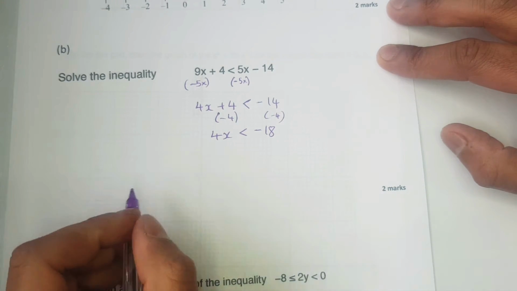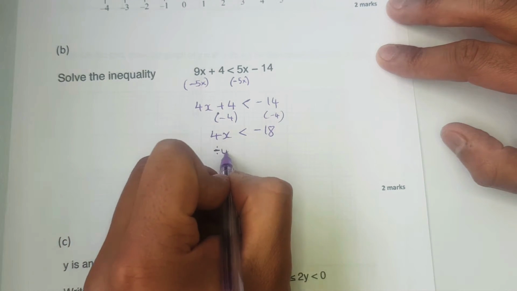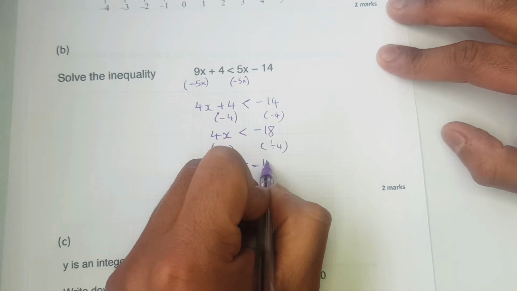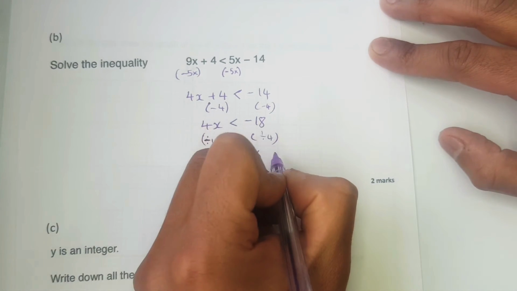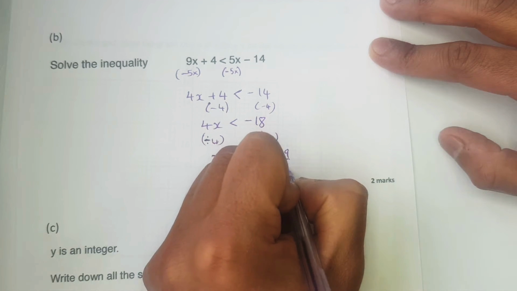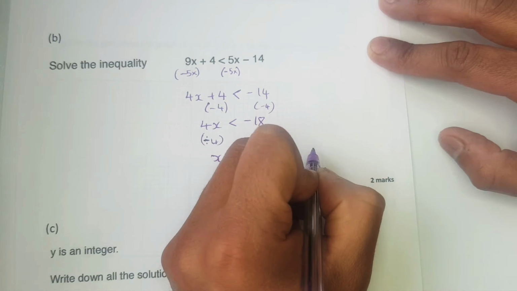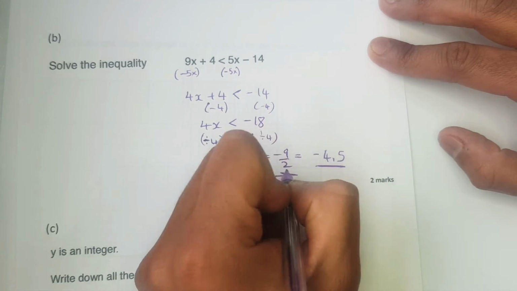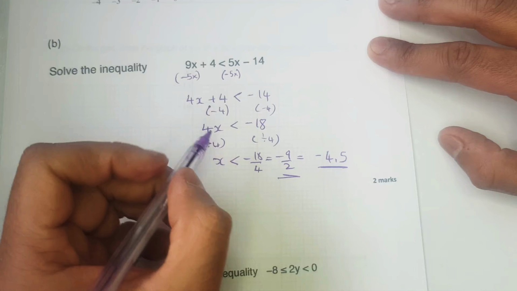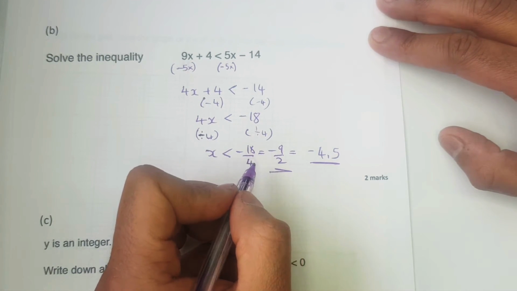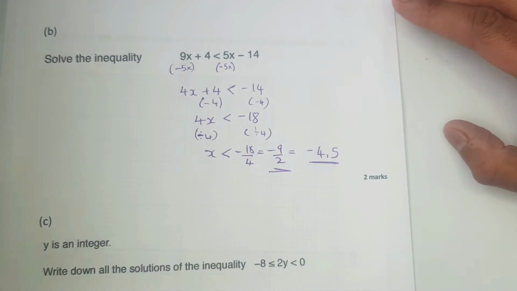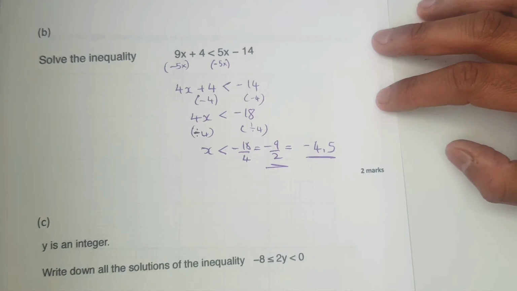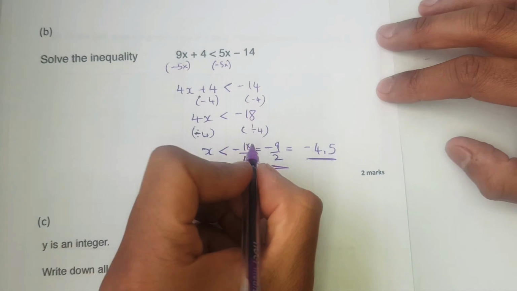And then the last step, I'm going to divide both sides by 4. x is less than minus 18 over 4, which is minus 9 over 2, which is the same as minus 4.5. You can have any of those two answers. 1 mark for the working out, the other mark for that. Now I've made a deliberate mistake on that so that you can see what you probably have made. If you can figure it out, well done. If not, here it is.